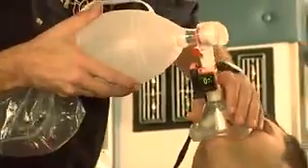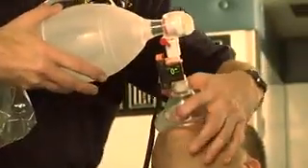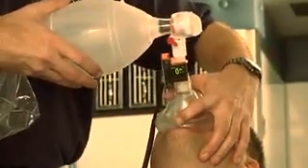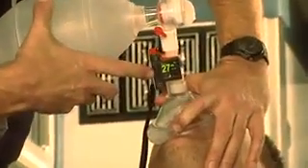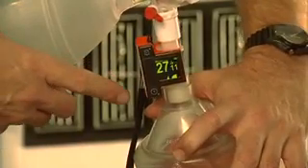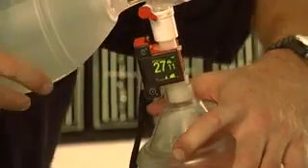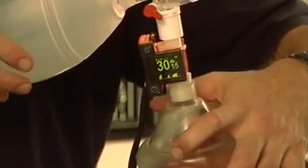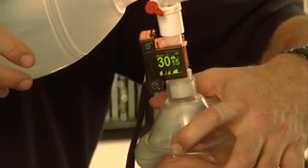So if we connect this and we place the mask on the patient, and the patient's breathing spontaneously as he was, we'll actually see a carbon dioxide level and a respiratory rate on the screen, as well as a miniature waveform on the bottom that allows us to actually watch the breaths that the patient's taking in and out.